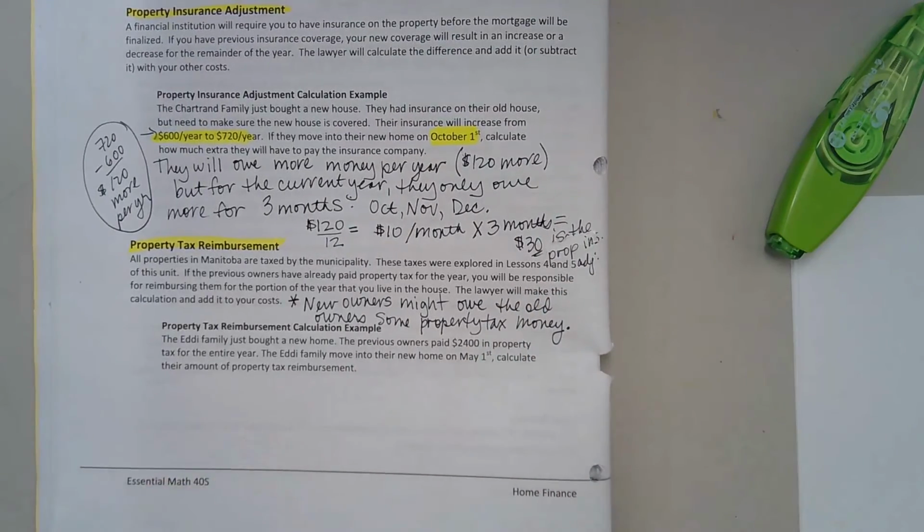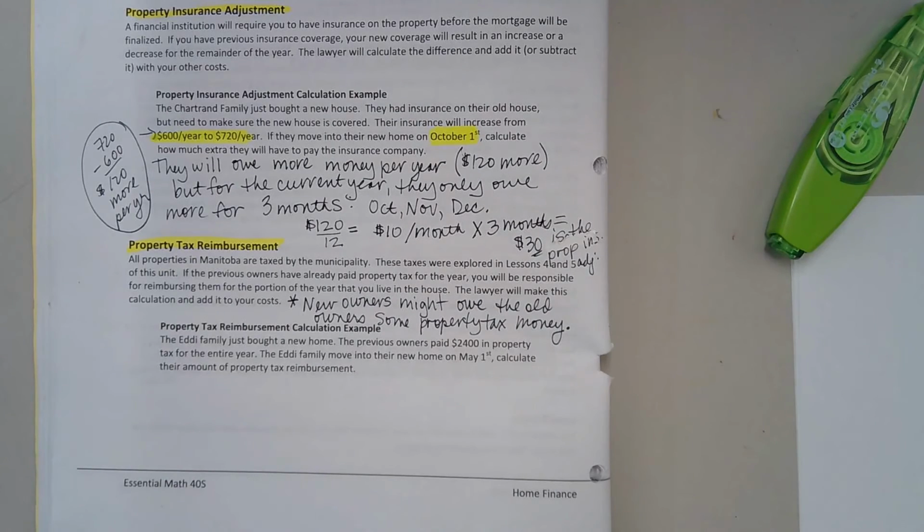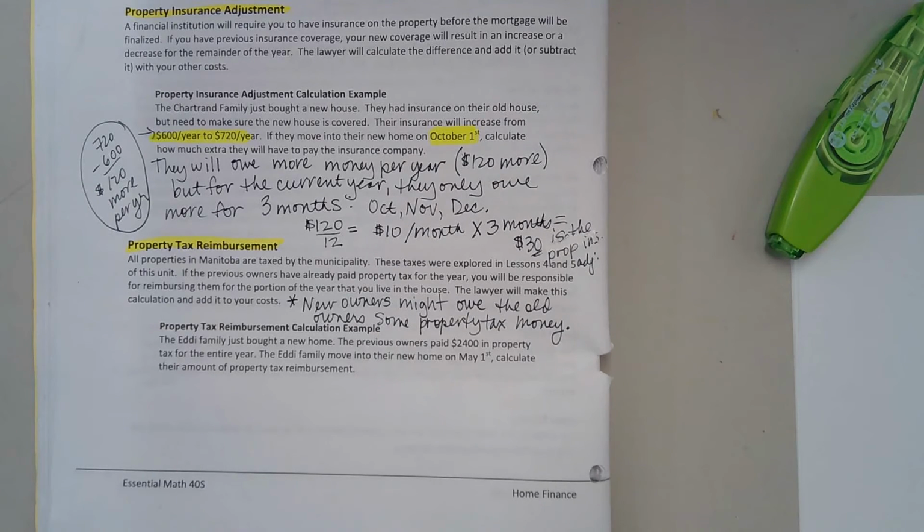It depends on when you move, right? When the property tax was due. So if the old owners have paid the whole year's tax and you move in halfway, you've got to reimburse them for the amount that they paid for you, okay? Again, this is all lumped in that phrase called closing costs. These are all the little things that have to be calculated in addition to the purchase price of the house.